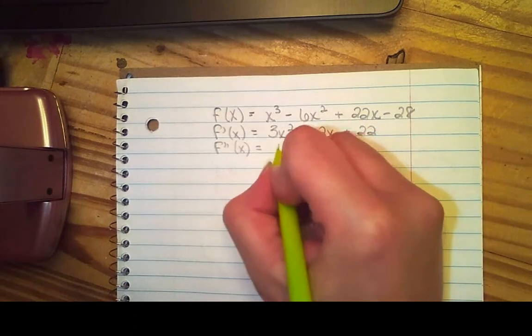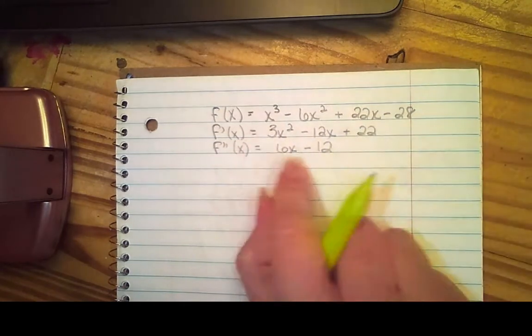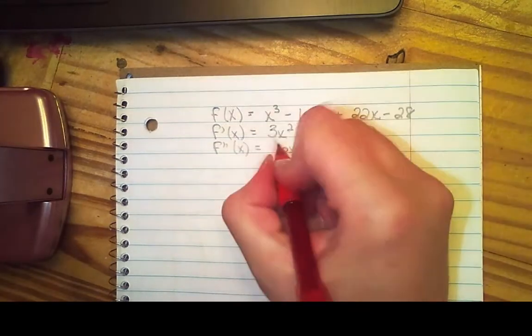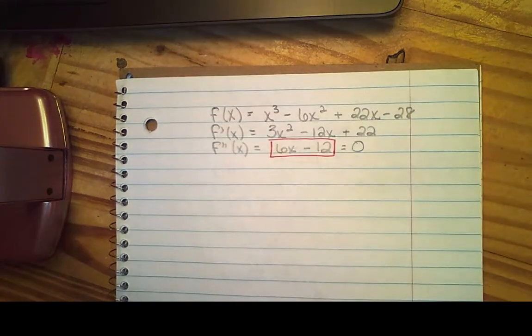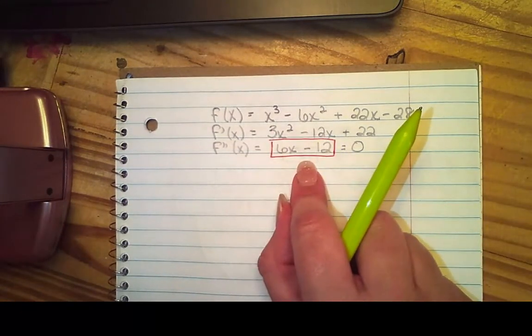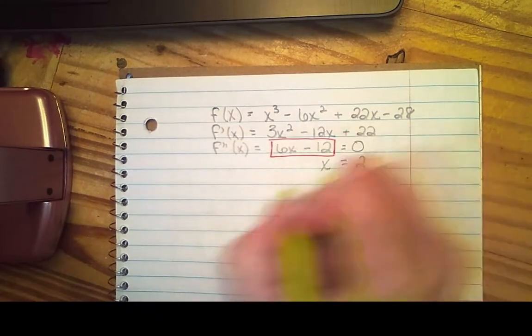So I end up with 6x minus 12. Okay, take that, set it equal to 0. You could divide both sides by 6 if you want to, but that's really not hard math, so we're just not going to. All right, so this is where I'll put my test numbers. So add 12, divide by 6, I get x equals 2.